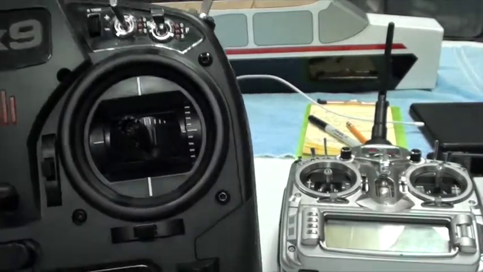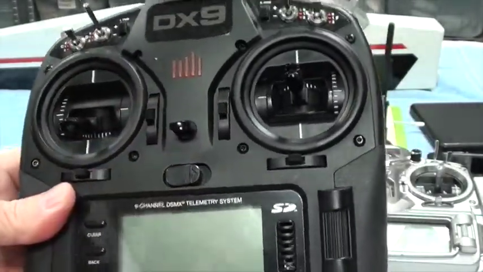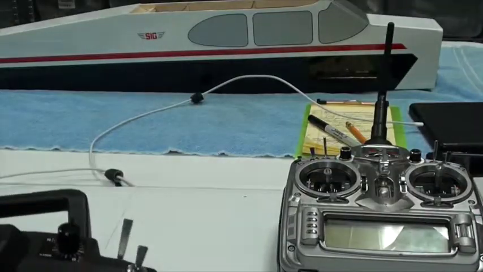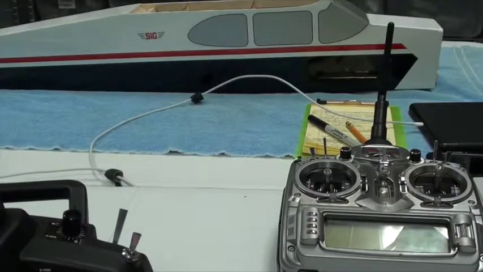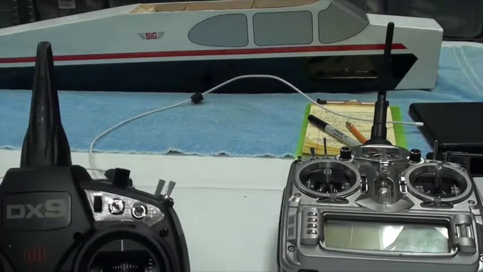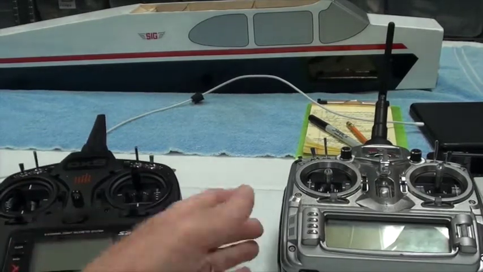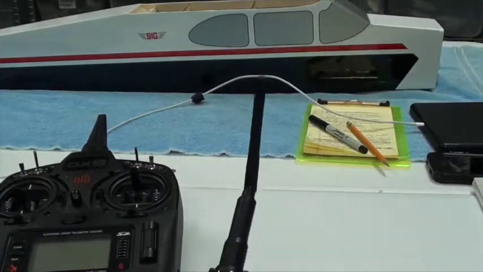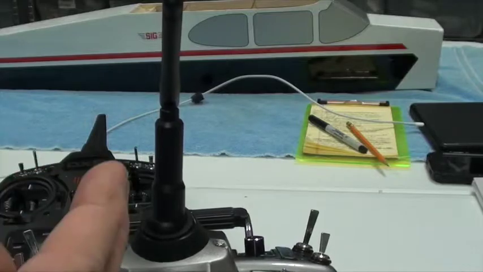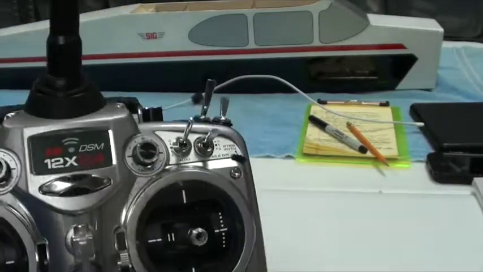And then you have the obviously the other controls and the on-off switch and the roller and a clear and a back button. So when Spektrum designed this, they made it very flexible, and you can assign anything to any switch any way you like. With that flexibility comes confusion, because both on the DX7 and the 12X that I've been used to using, it has almost the identical set of switches.